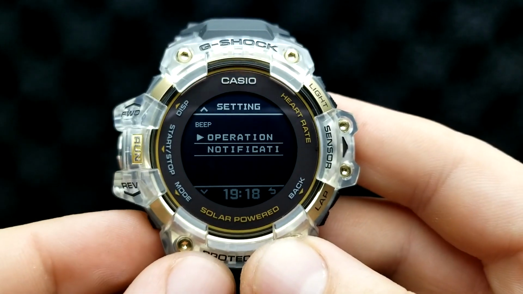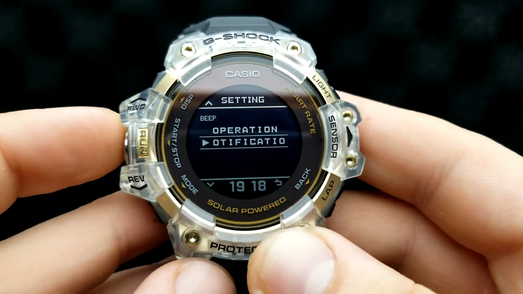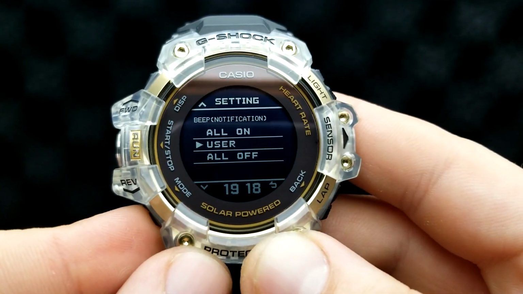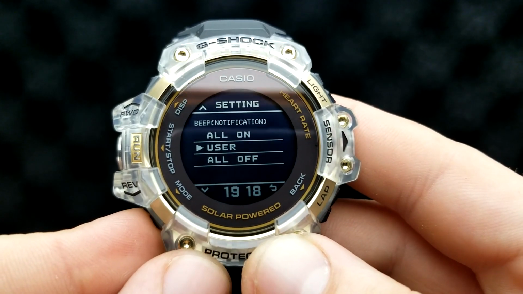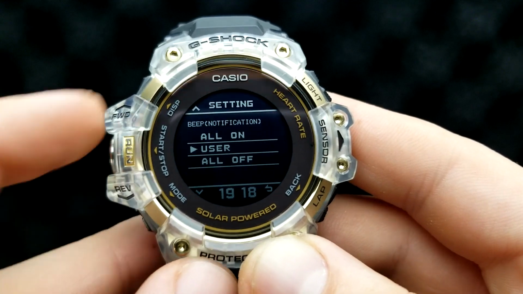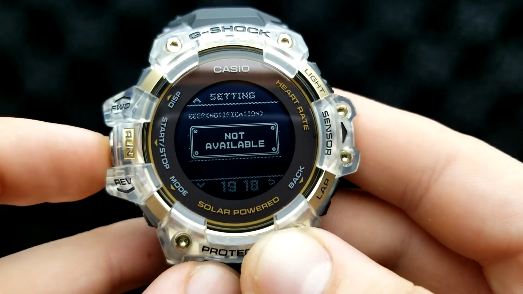Now move the arrow downwards by pressing the lower left button, then run. And now we are in the position of setting our beep for notifications. You can put it all on, user defined, or all off. Let's say I want to leave it at on. Let's see what is user defined by pressing it.